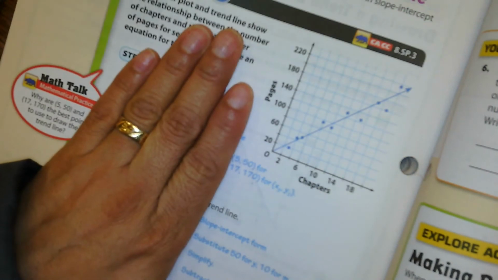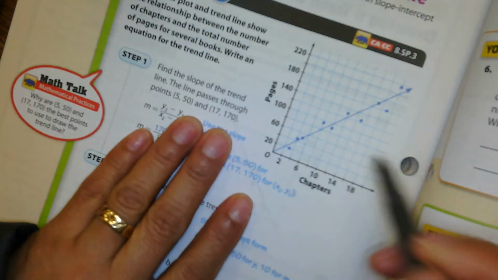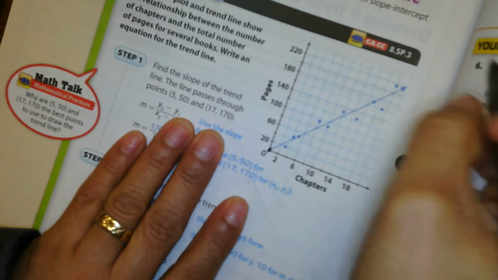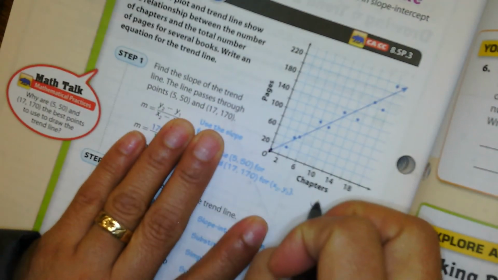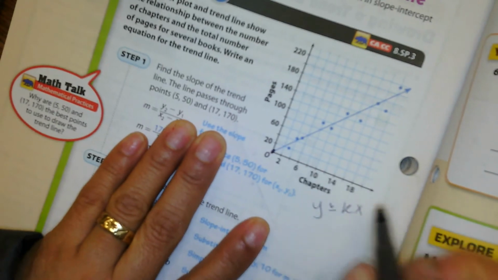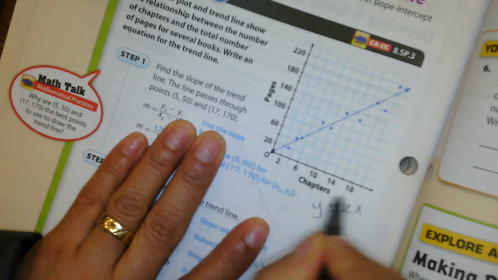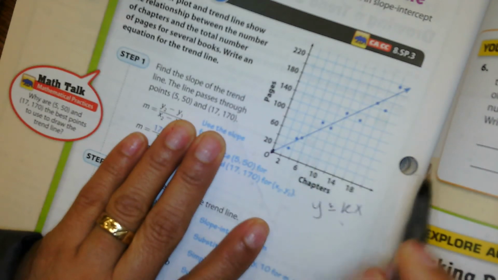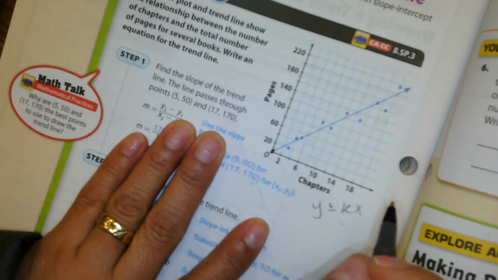I'm not going to show you this way. You're going to see it and you notice, oh, the equation goes through the 0, 0. Oh, so the equation, remember in 7th grade, it was y equals kx. Because it goes through the 0, 0, it's proportional. Now, you look at the rate of change and you look at the unit rate.